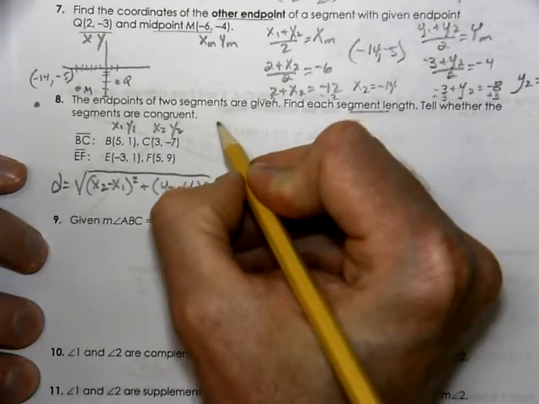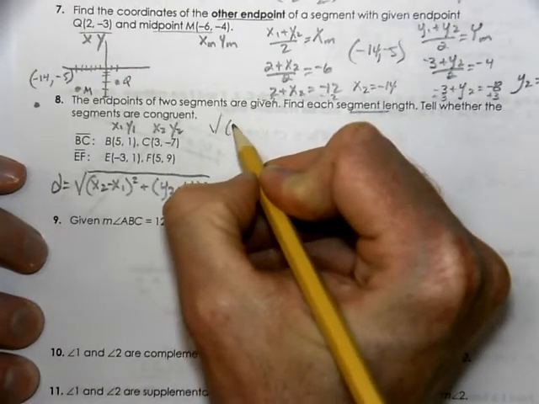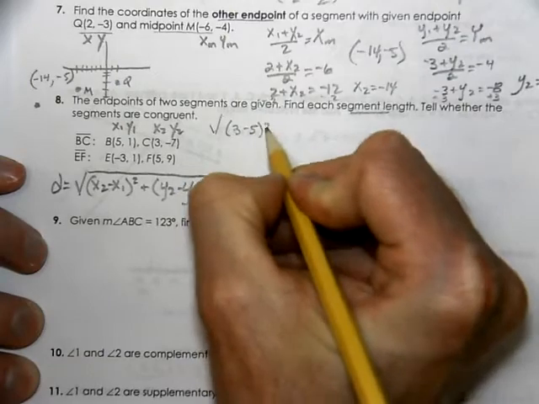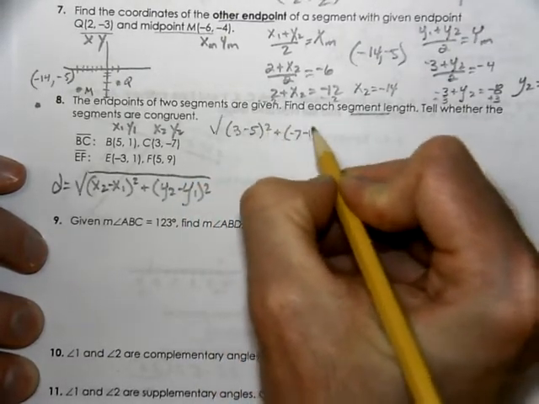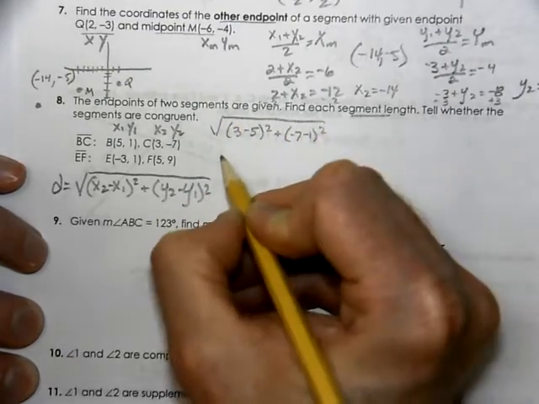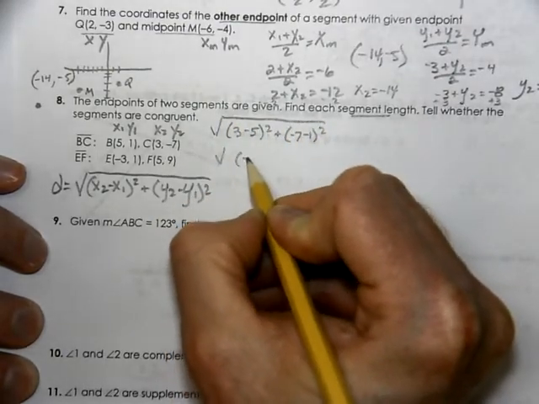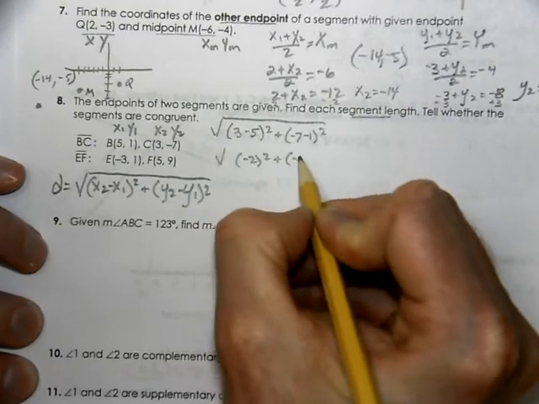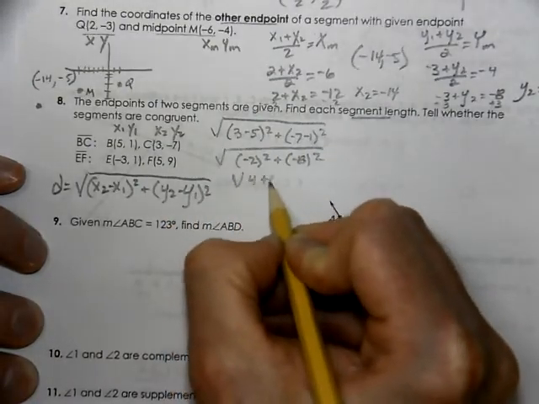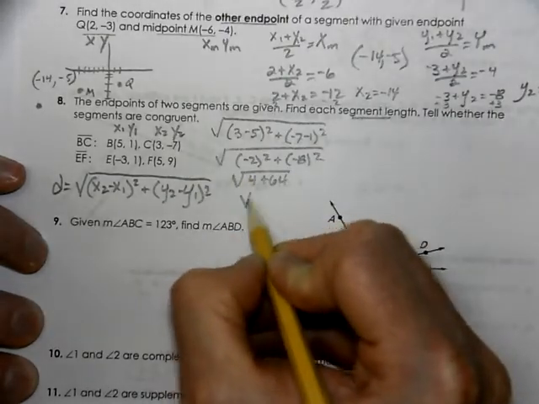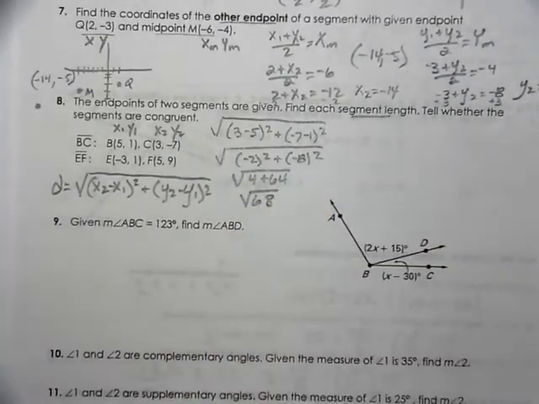So we're going to say the square root of 3 minus 5 quantity squared, negative 7 minus 1 quantity squared, so that's negative 2 squared, negative 8 squared. That gives us 4 plus 64, which comes out to be the square root of 68.